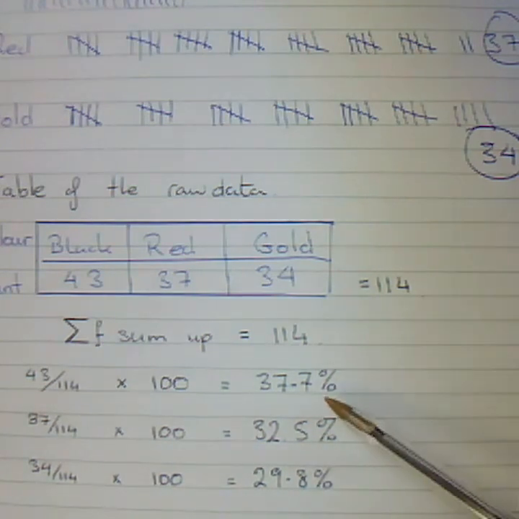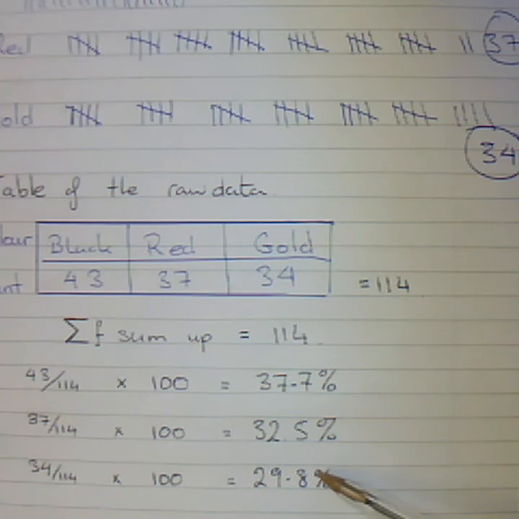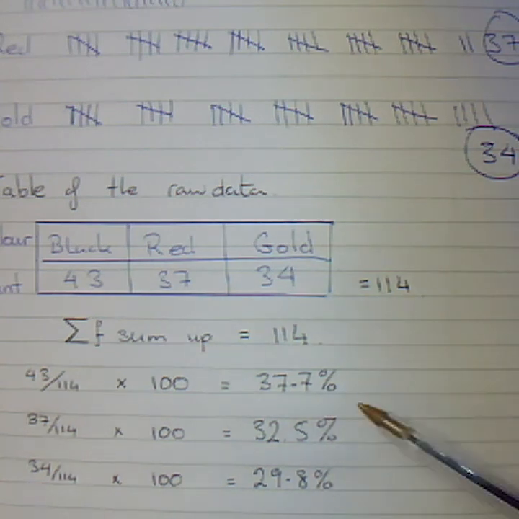So that's interpreting the information by turning it into a percentage. I can say that 37.7% of the beans were black, 32.5% of the beans were red, and 29.8% of the beans were gold. So that's just a way of interpreting information. It's fairly close. They're about shy of 1/3 each, roughly. But it's a nice distribution, kind of fairly even. The range is between 37.7% and 29.8%, the highest to the lowest. Okay, that's that.